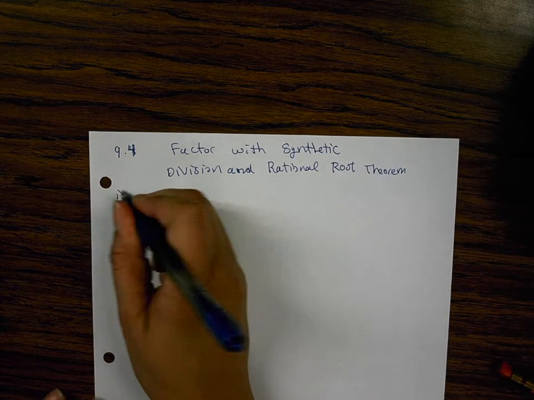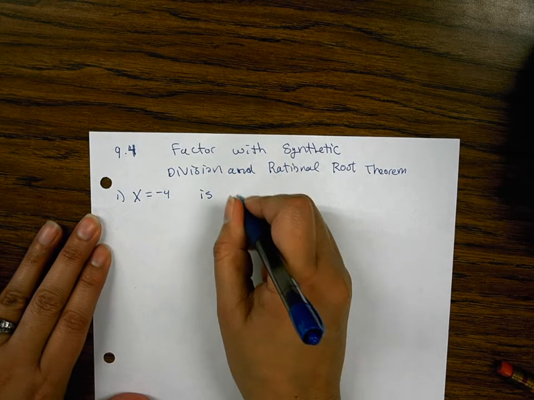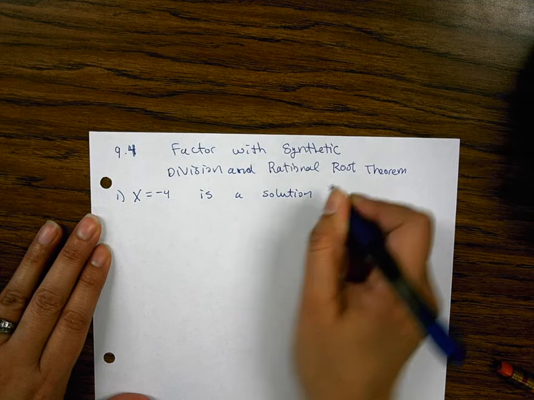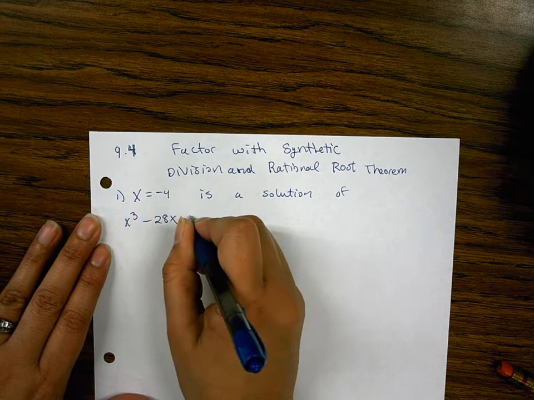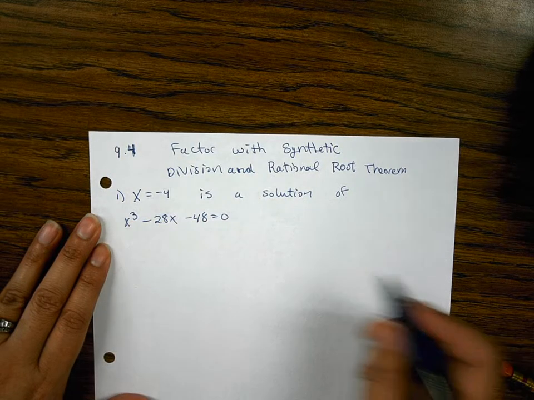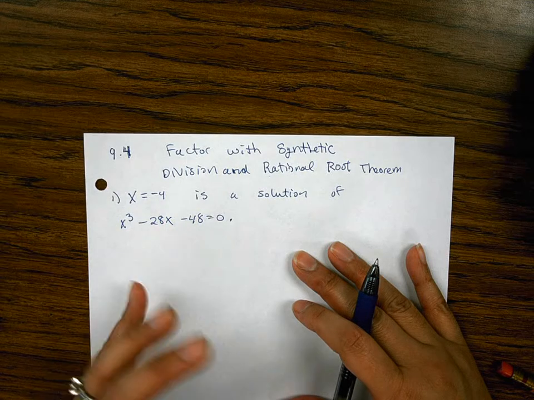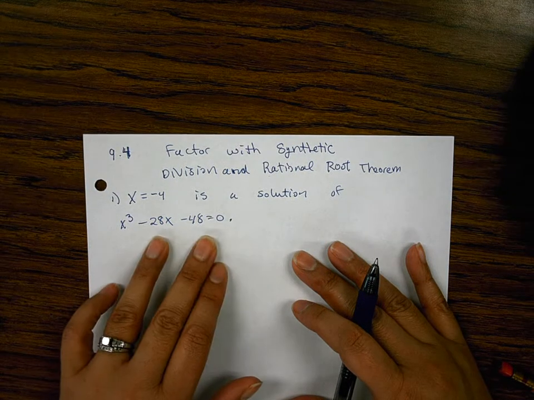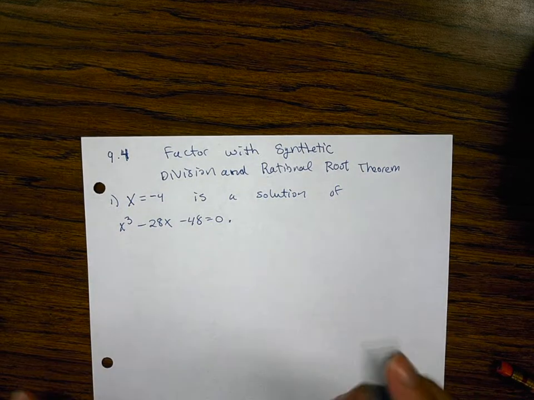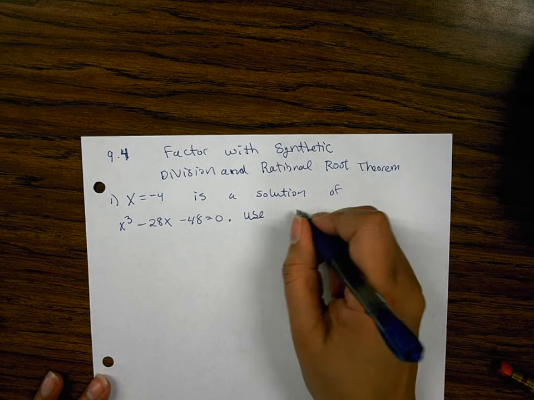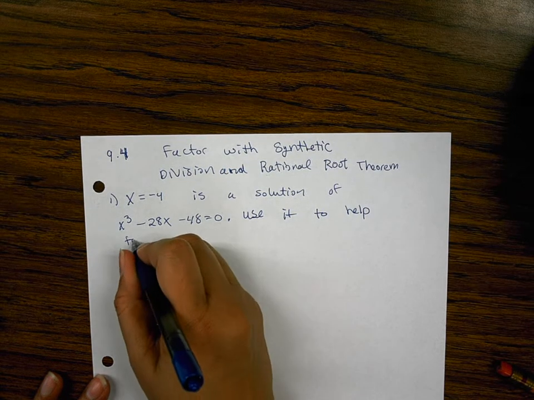Okay, number 1, x equals -4 is a solution of x cubed minus 28x minus 48 equals 0. I don't have the tools to factor this. It's an x cubed function. It's not a trinomial factoring. But I know if I plug in -4, it would work and equal 0. Use it to help factor completely.